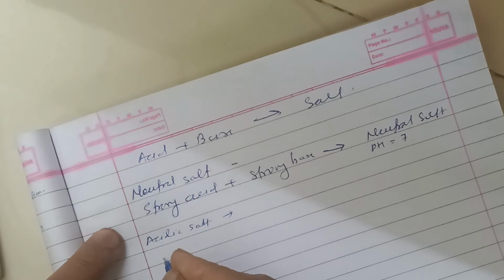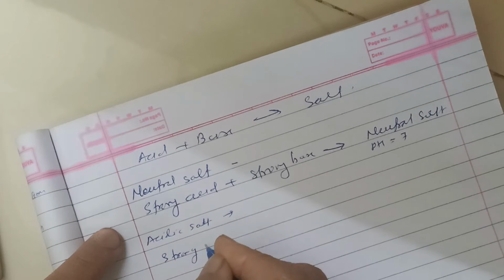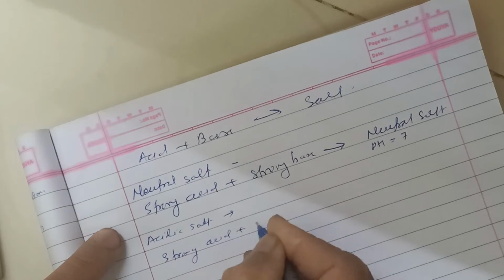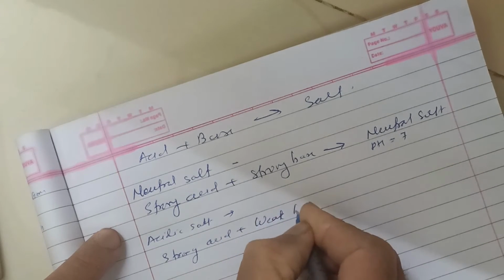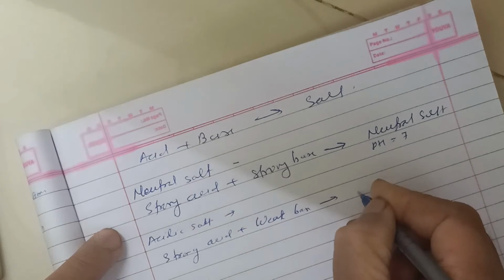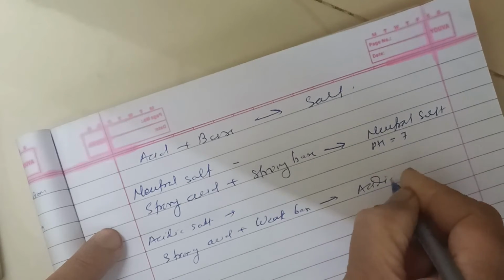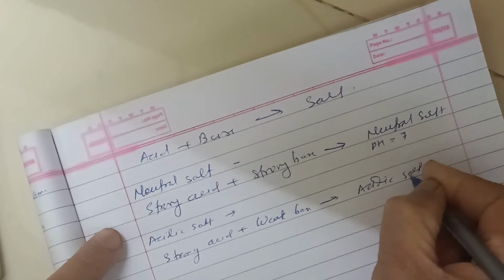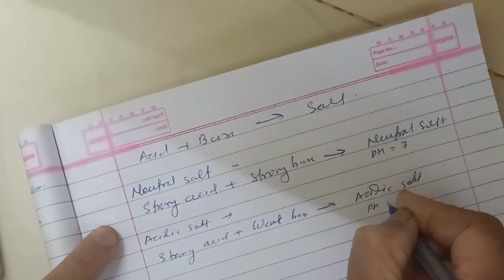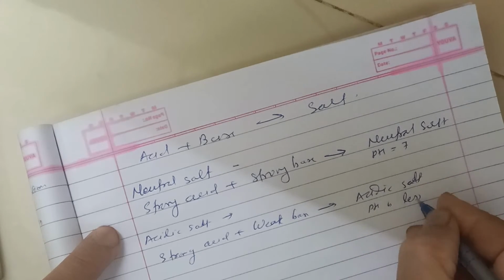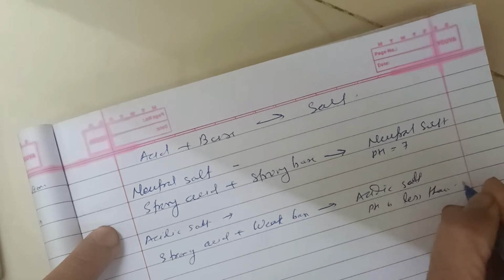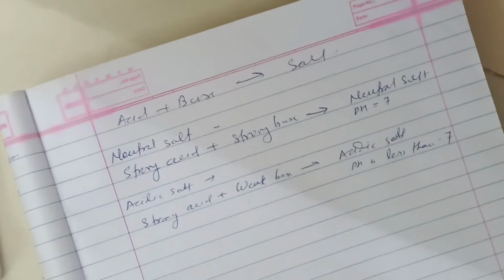The salt can be called an acidic salt when a strong acid and a weak base react. It forms the acidic salt whose pH is less than 7.